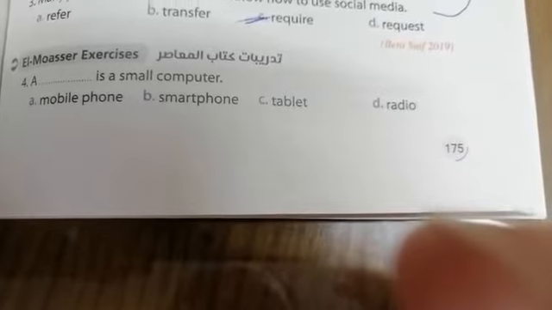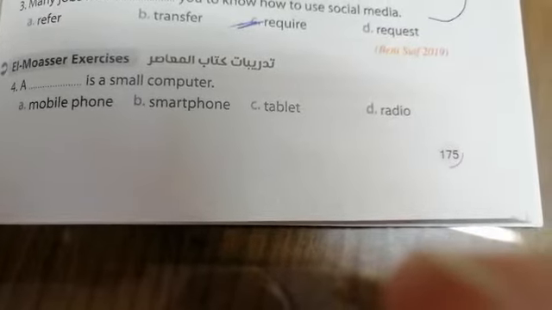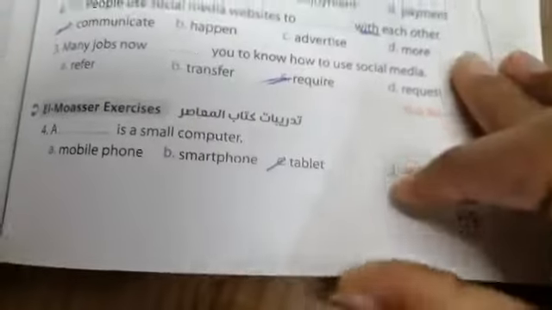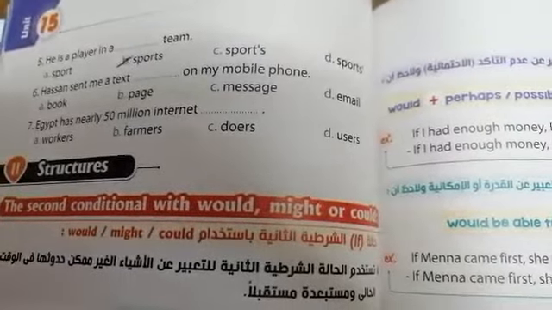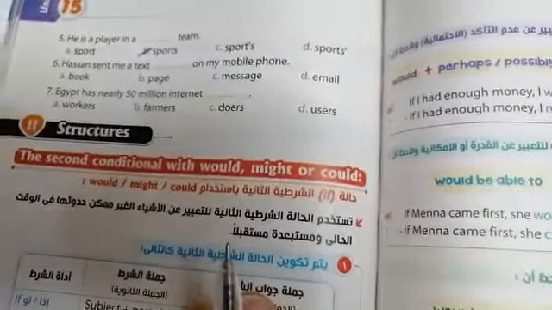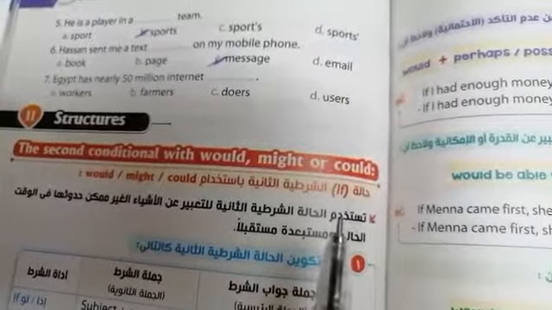Number 4, a is a small computer, mobile phone, smartphone, tablet or radio. Tablet. Turn over the page. Number 5, he is a player in a team. Sport apostrophe S or sports apostrophe. We said that sports, team, sportsman, sports center. Number 6, Hassan sent me a text on my mobile phone. A text message. Number 7, Egypt has nearly 50 million internet workers, farmers, doers, users. Internet users.